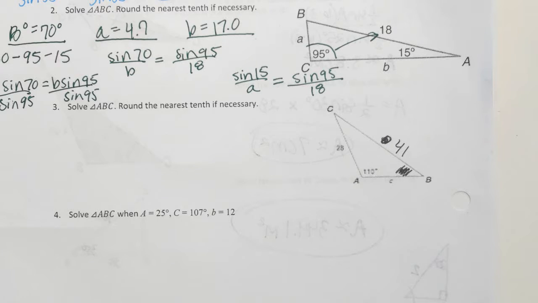Be careful, because the capital letter is the angle and the small letter is the side. That's the small letter, so it's actually going to be side B. The lowercase b is the side, so you've got to go off that.